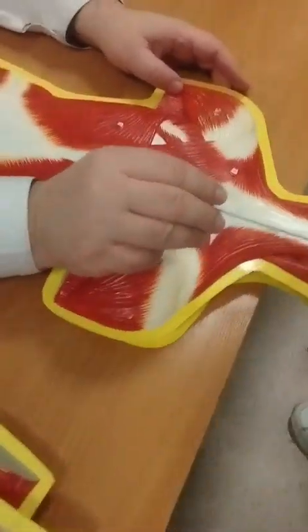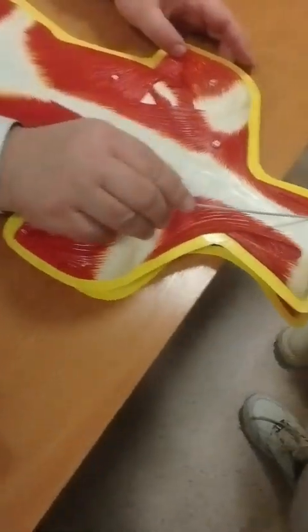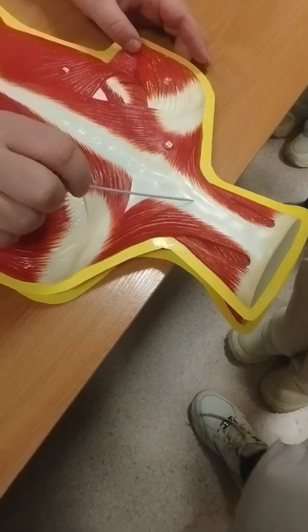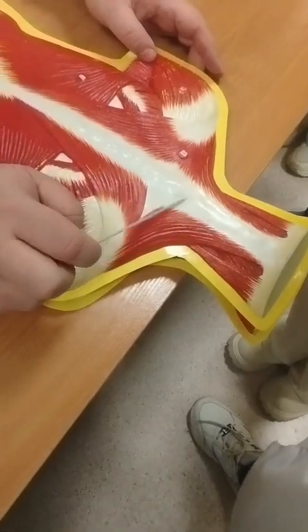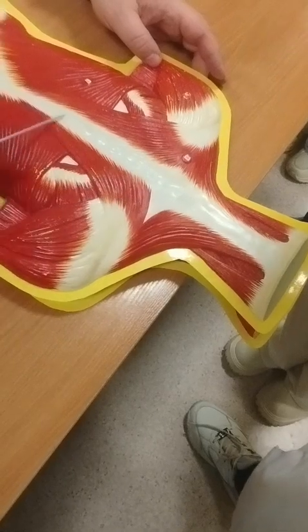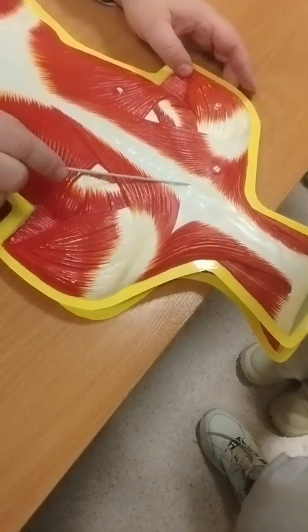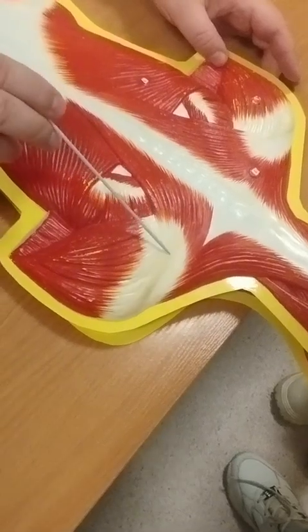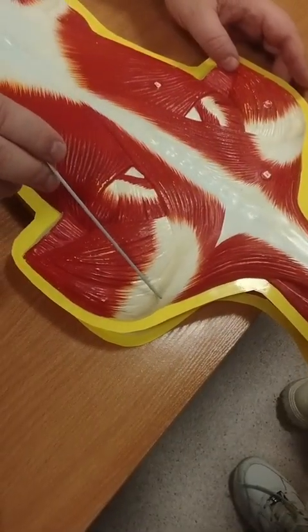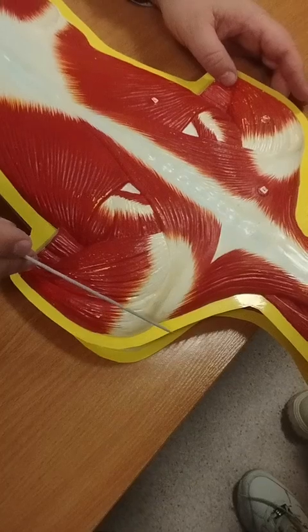Trapezius muscle. It starts from linea nuchalis superior, from spinal processes of all cervical vertebrae and ligamentum nuchae, and from all spinal processes of thoracic vertebrae, and attaches to spina scapulae and the acromial end of the clavicle.